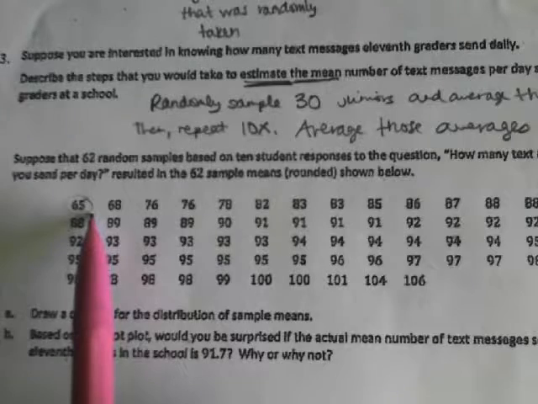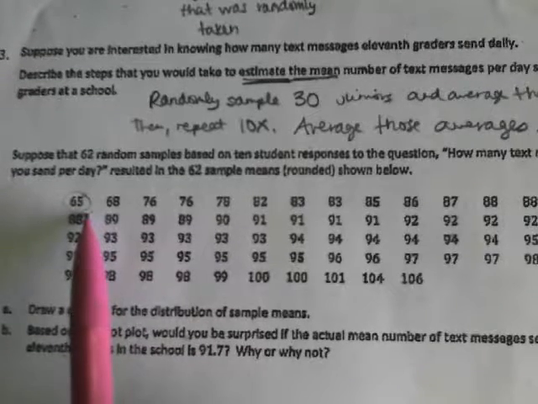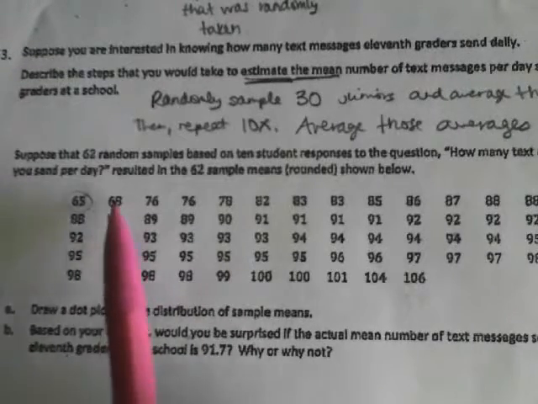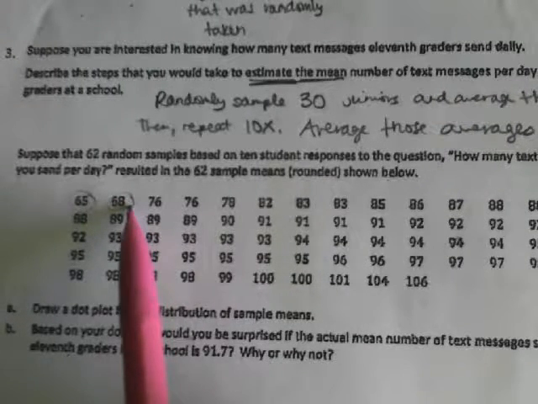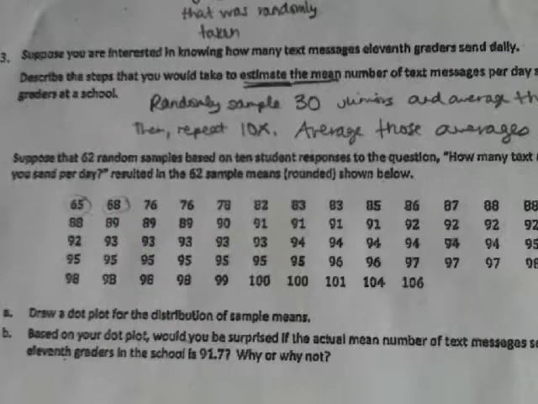I drew the dot plot for you. The lowest was 65, the highest was 106, and if multiple people were at 95, I just stacked them up. So these are the 62 different dots.